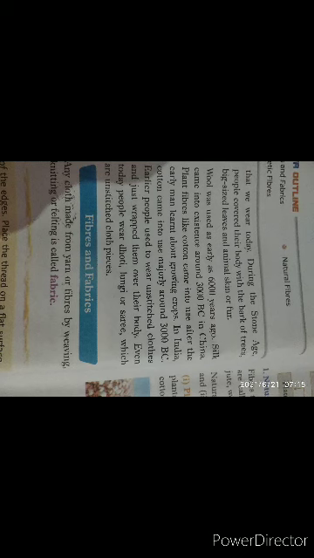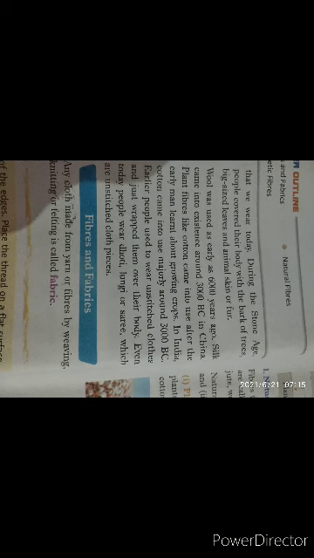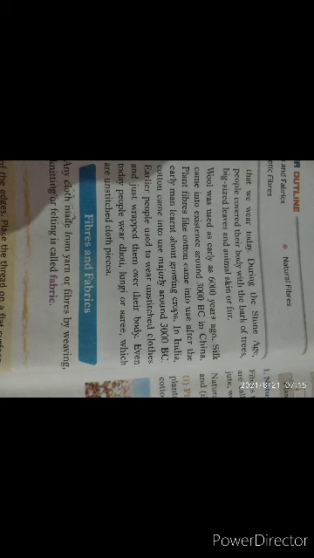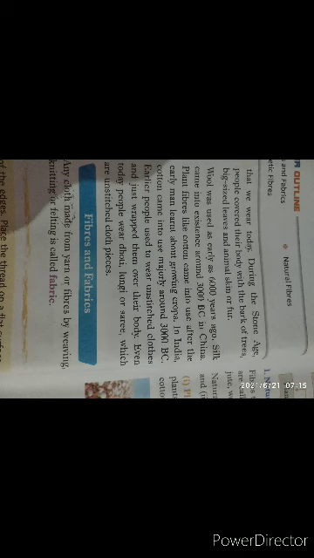Okay, next, history of clothing materials. Early men and women did not wear the clothes that we wear today. An early man used another type of clothes. During the Stone Age, people covered their body with the bark of trees, big sized leaves, and animal skin or fur.